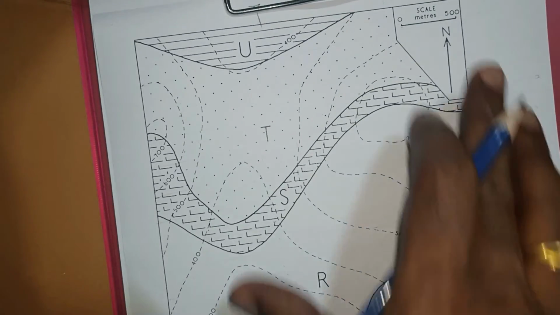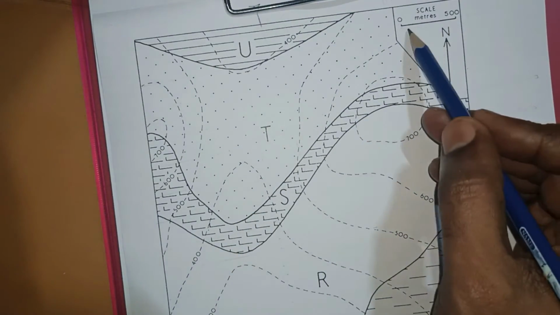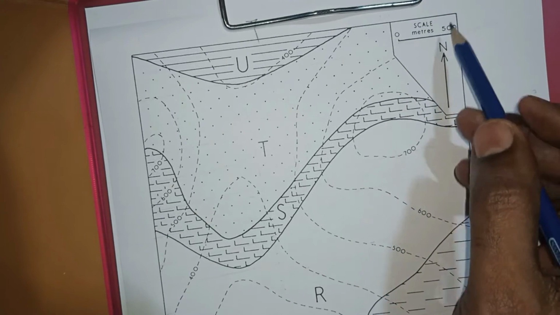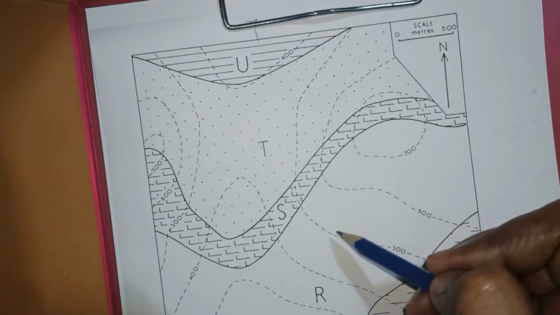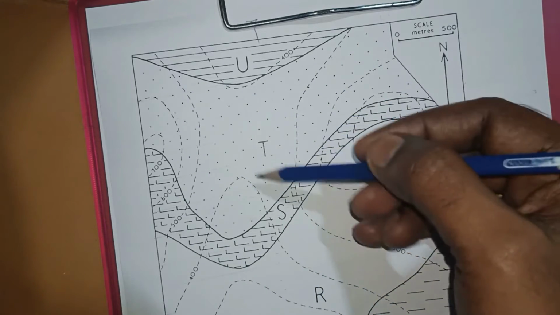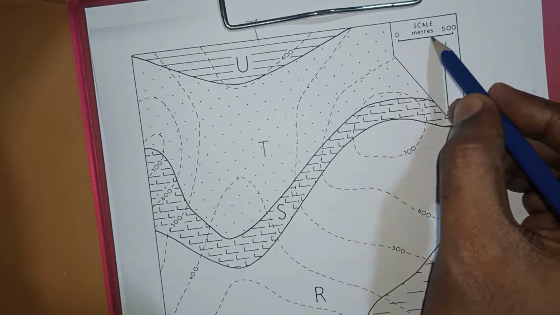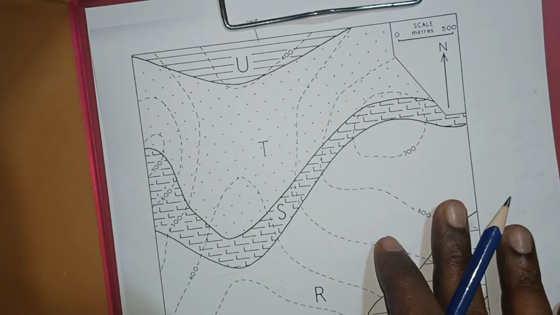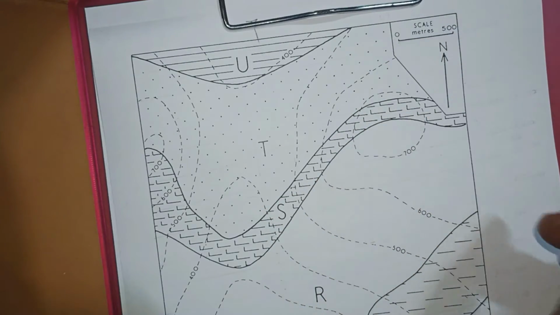Whenever you are using the scale, use this graphical representation. So if there is any reduction in the map while you are copying, printing or xeroxing, this scale will remain the same. So use this scale. Here we have 2.5 centimeter equal to 500 meters.